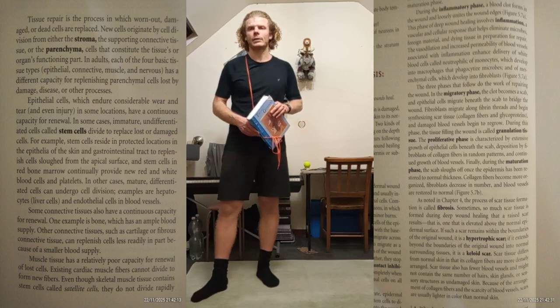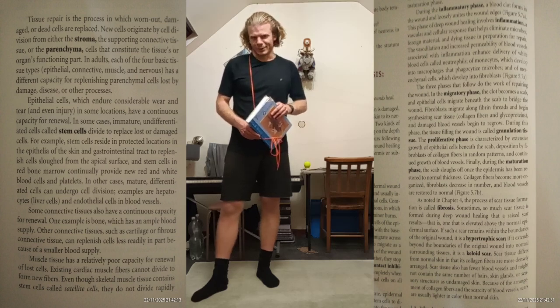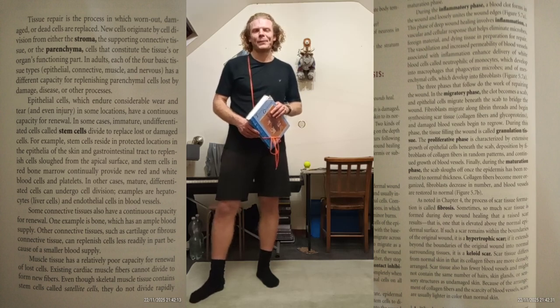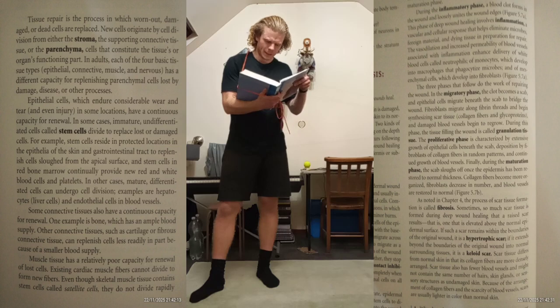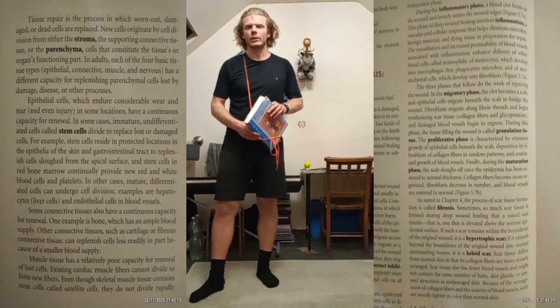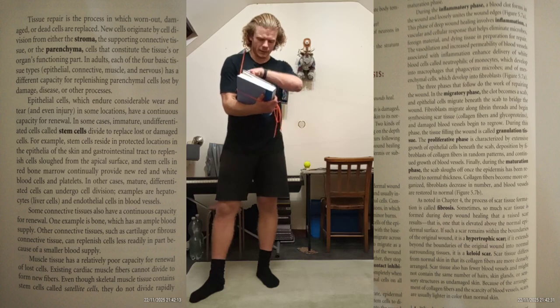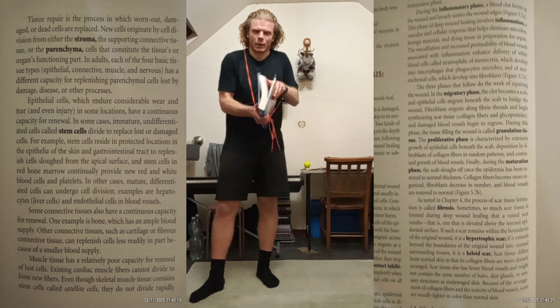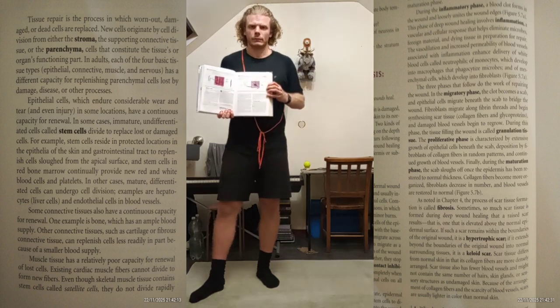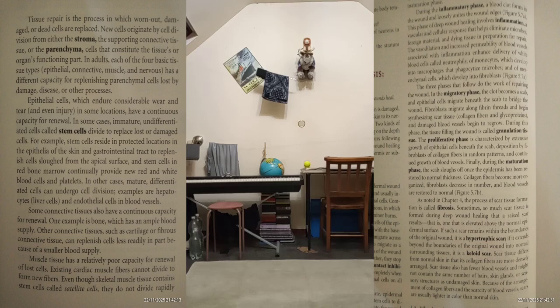The 4 basic tissue types in humans are the epithelial cells, the connective tissue, the muscle tissue, and the nervous tissue. That's according to Gerard Tortora and Bryan Derrickson's Principles of Anatomy and Physiology book, page 133. And now let's go on.